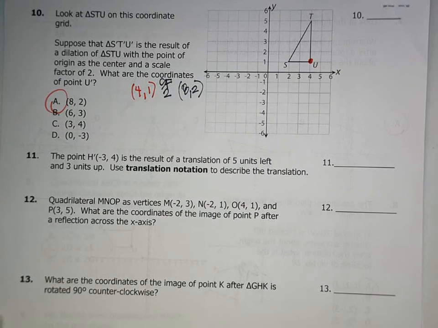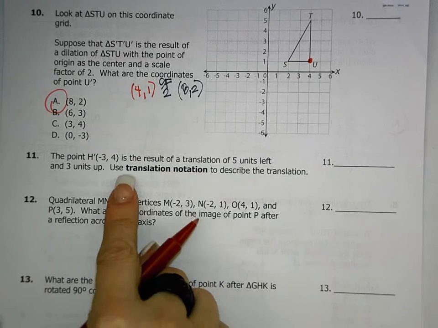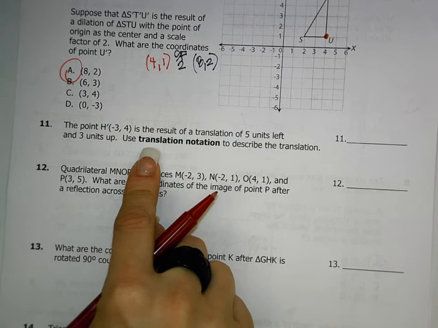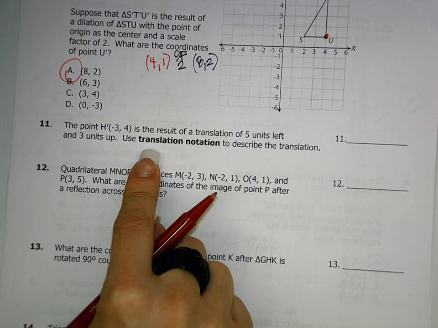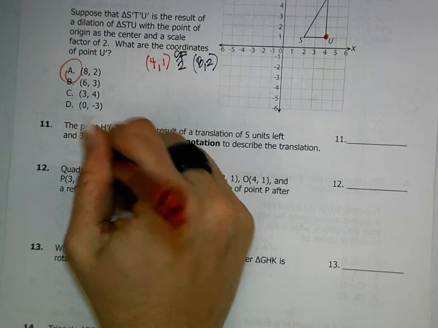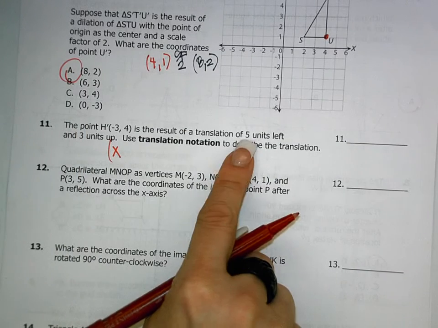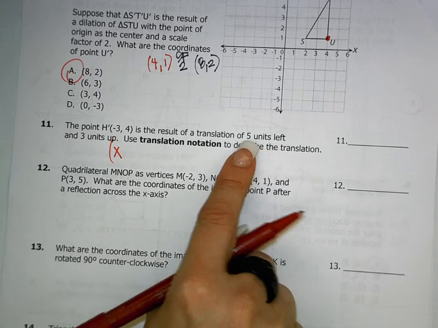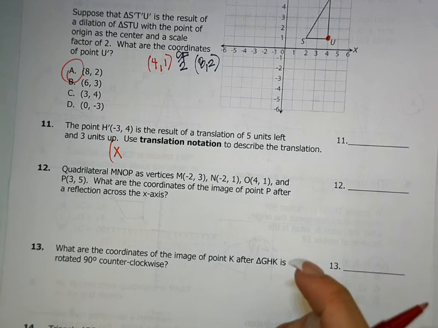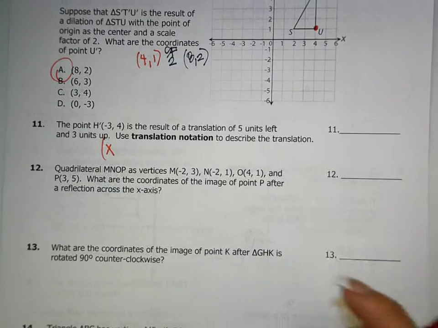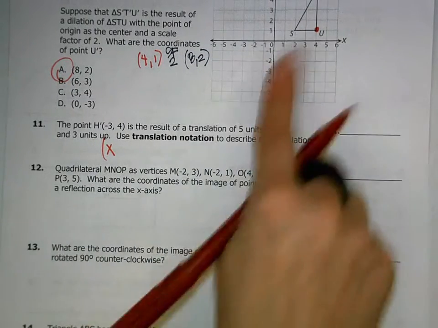Okay, this point is the result of a translation, 5 units left and 3 units up. Use translation notation to describe the translation. So translation notation just means what? X is moving which way? Is 5 units left the X part or the Y part? Is that moving on the x-axis or the y-axis?